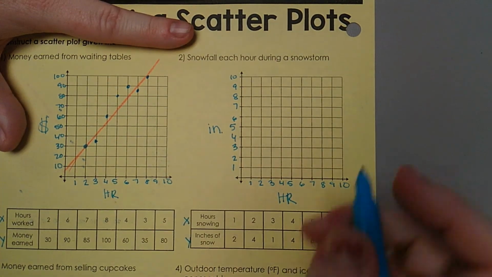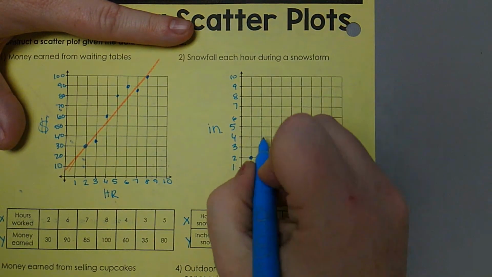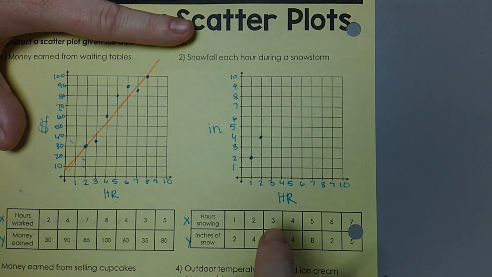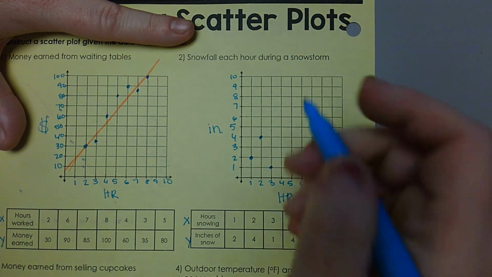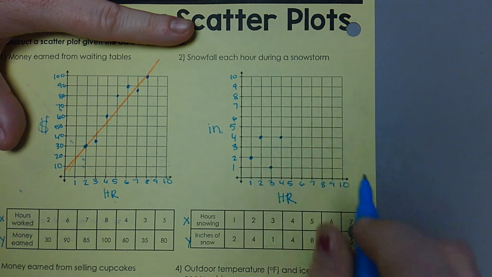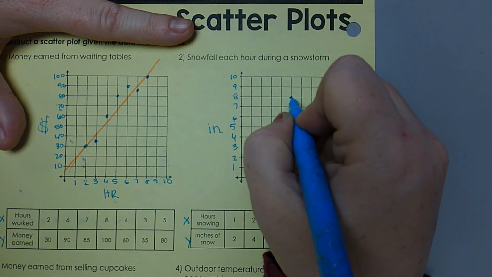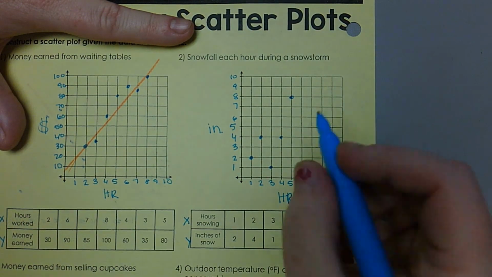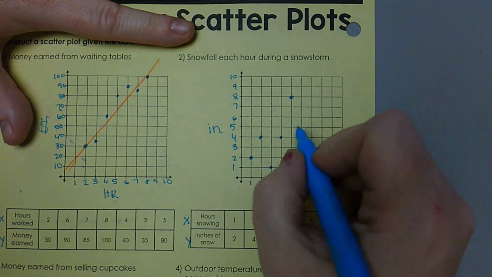So 1 hour, 2 inches. 2 hours, 4 inches. 3 hours, 1 inch. 4 hours, 4 inches. 5 hours, 8 inches. 6 hours, 2 inches. And 7 hours, 5 inches.